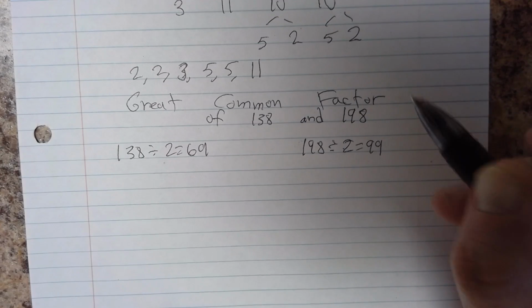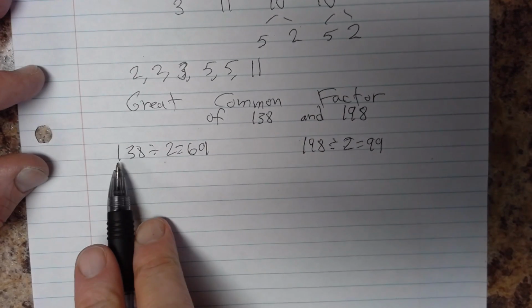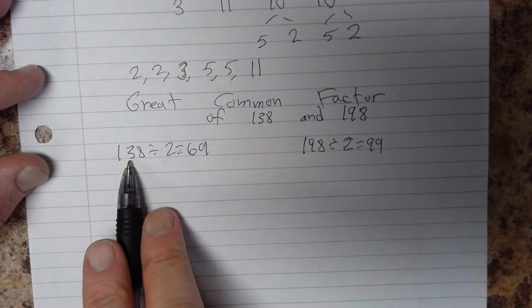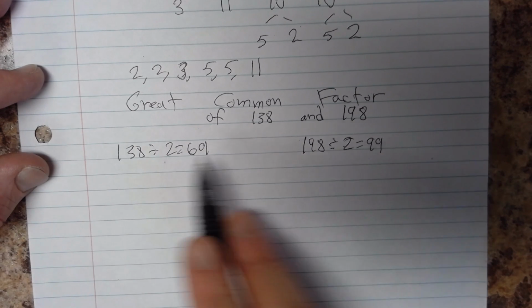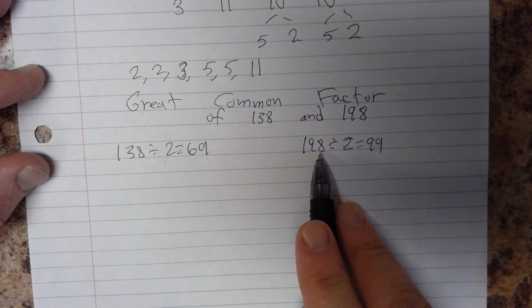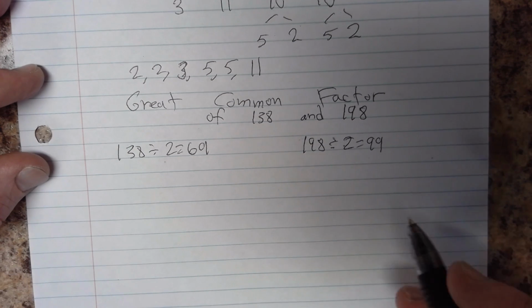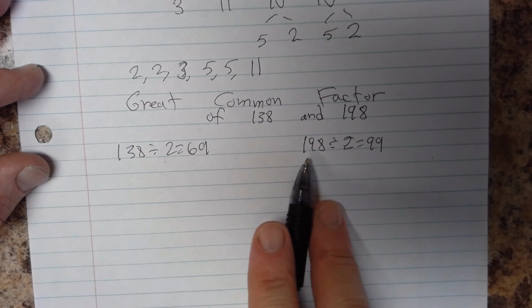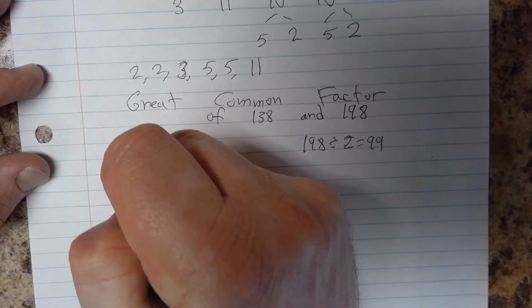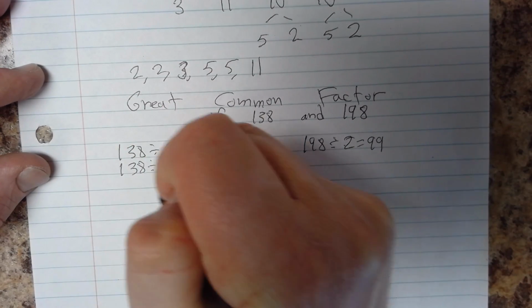And so I'll continue my way down. Let's see if they're divisible by 3. 1 plus 3 plus 8 is 12, and 1 plus 9 plus 8 is 18. If you add up the digits and the sum is divisible by 3, then that means the number is divisible by 3.